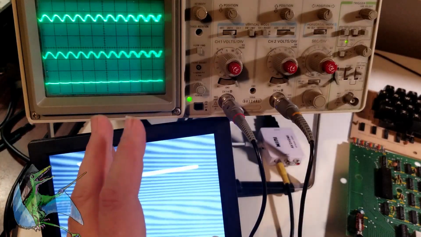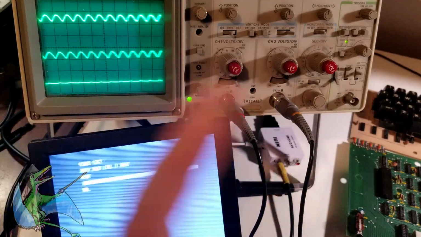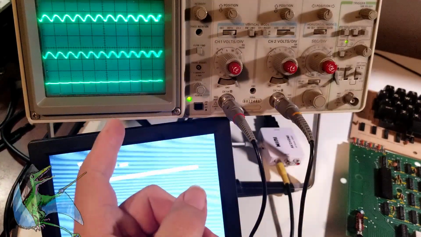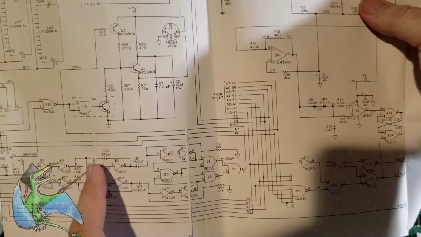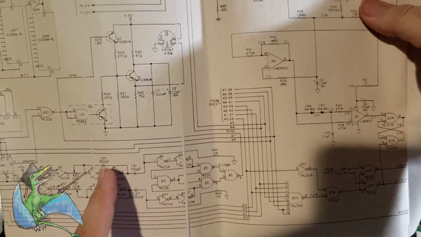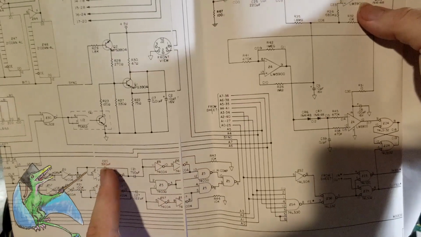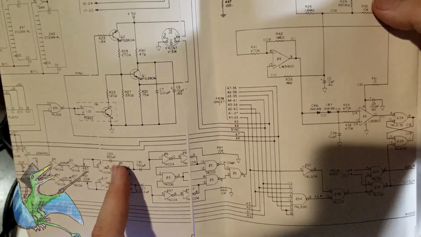This explains why we have the unstable horizontal sync, because remember I talked about these capacitors here which have to charge in order to do the delay of the pulse and also the pulse width itself. But I think this one is really causing the visible symptoms.